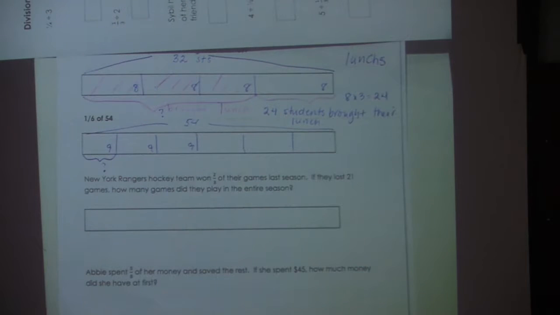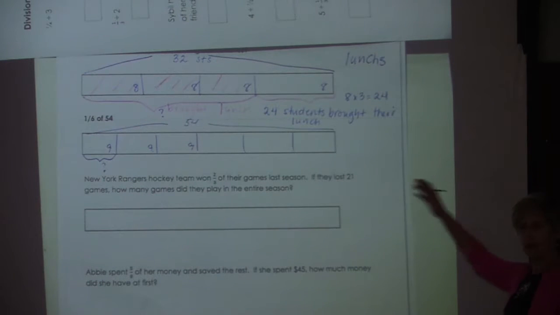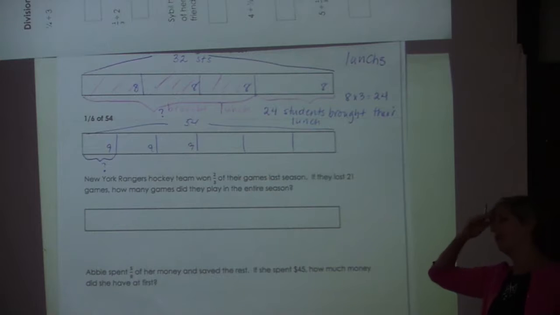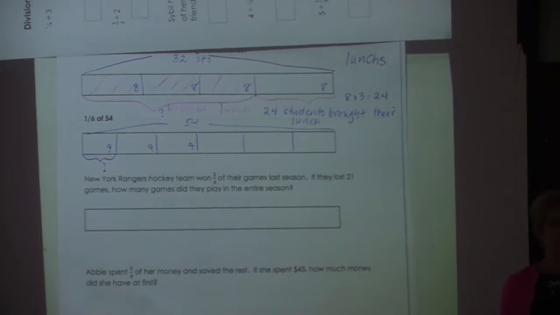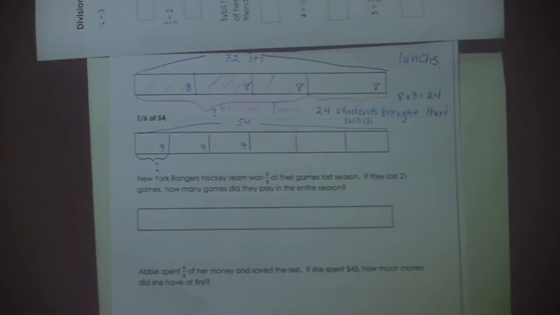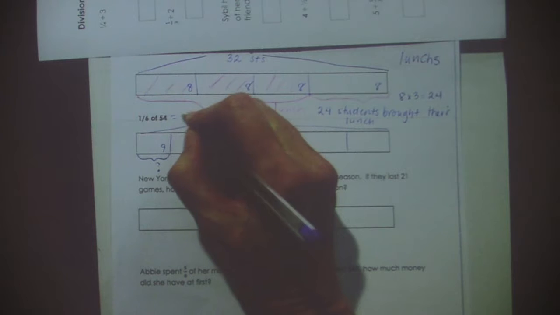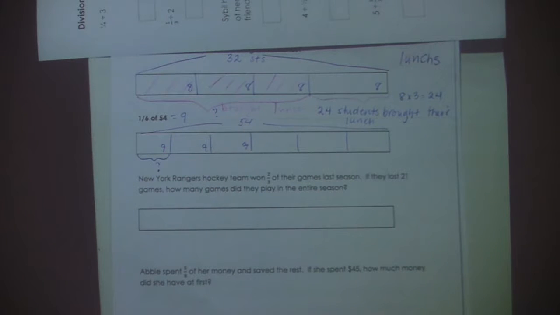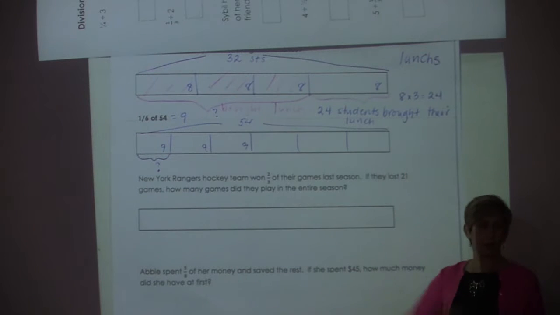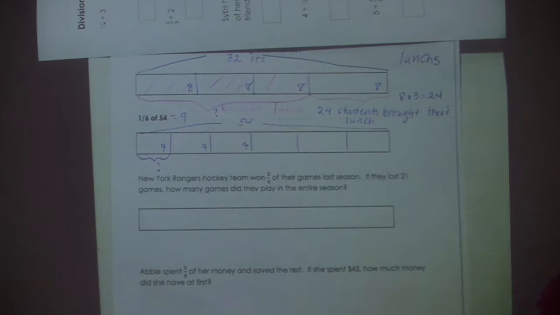We get to the point where we don't have to absolutely label everything, that there is some acceptance that we know they're all equal parts, so we could say 9. So 1/6 of 54 is 9. So here we have what we call the naked numbers. The other one was the story.